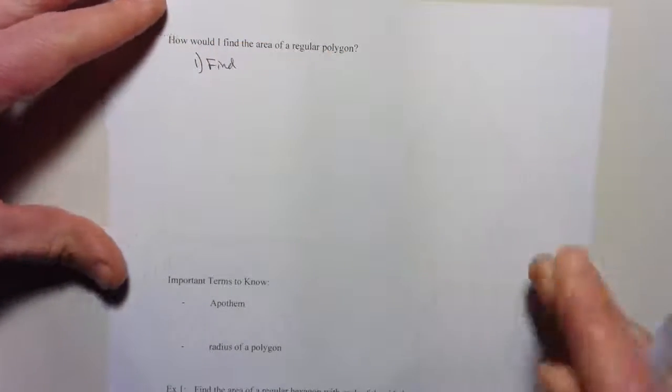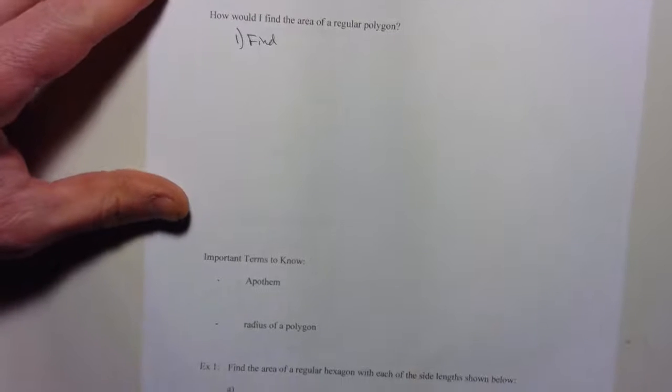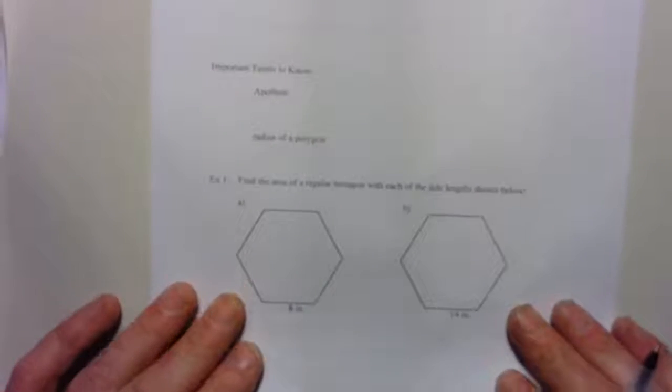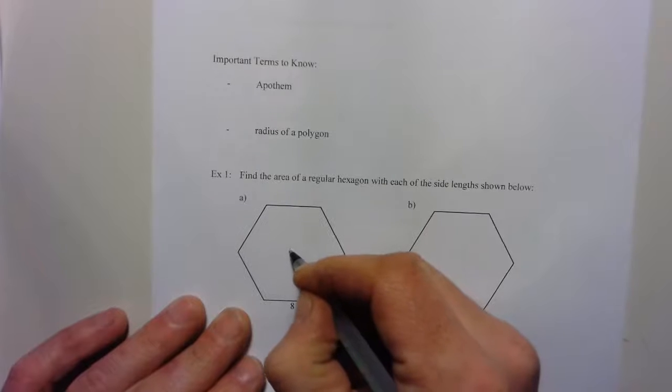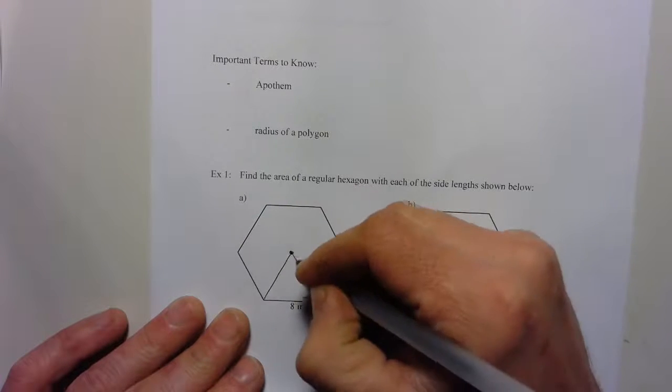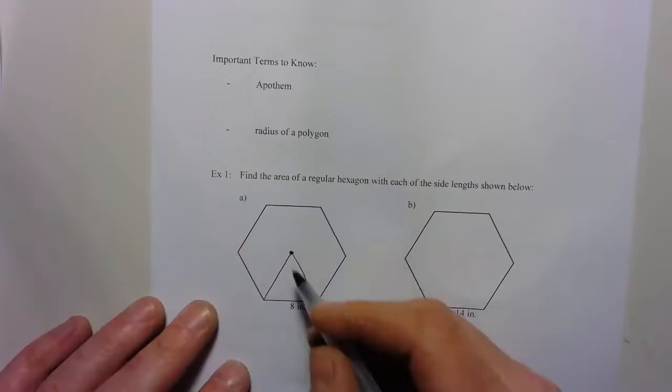Okay? So, how do I find the area of a regular polygon? Okay, find one triangle. Now, where's that triangle going to be? Well, if we look down here, where's the triangle be? It always comes from the center. We always rotate around this point, so it's always going to come from the center. And I always draw the triangle on the bottom here. You can see I did that for each of those.